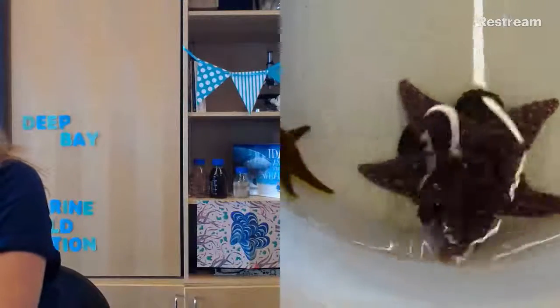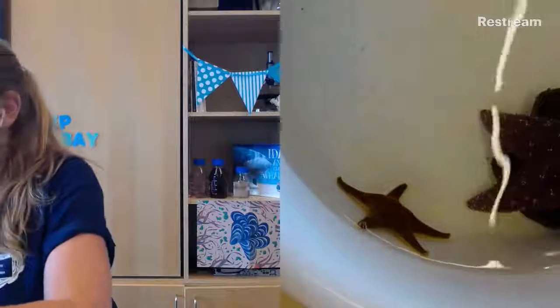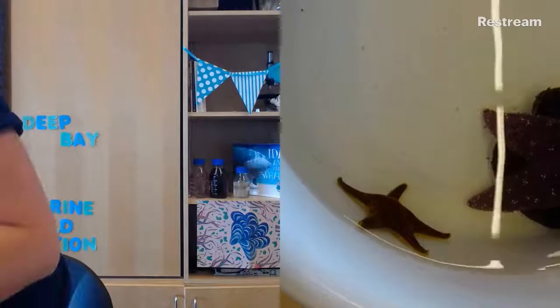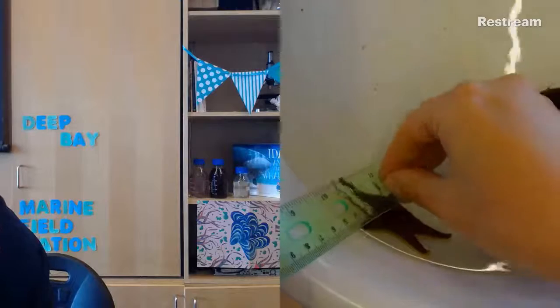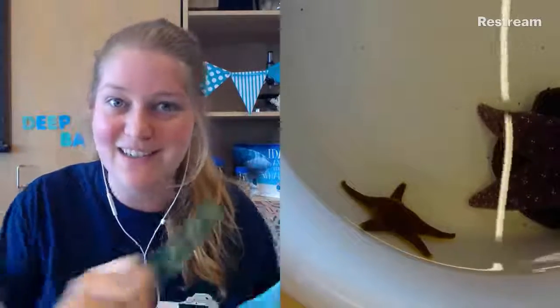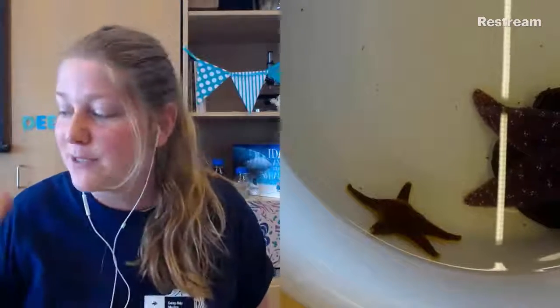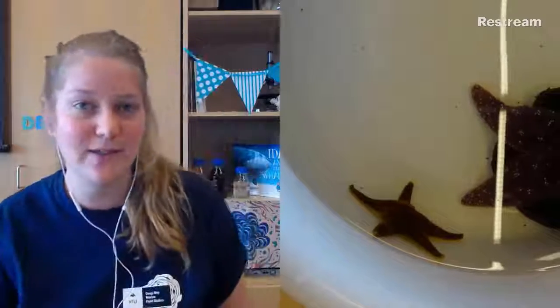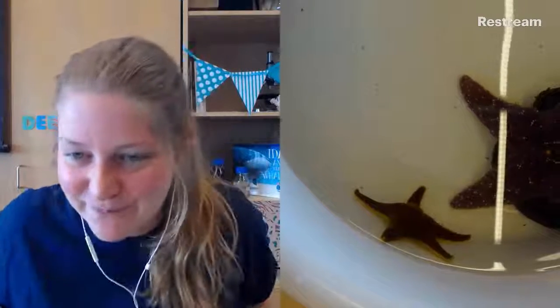And then we could do the same with the leather star, which is not as impacted as the ochre star. So this one is 4 centimeters, so that is 40 millimeters. I think that one's just beginning to be an adult. It's on the edge of being an adult or a juvenile, but it is so small. So these are the kind of things that they would collect. Then they would score them, whether it's healthy, mild, or severe, and then contribute that data to Marine for their project and the map that they have there.